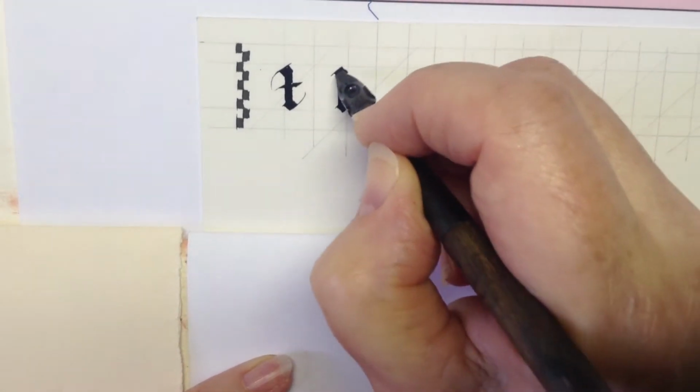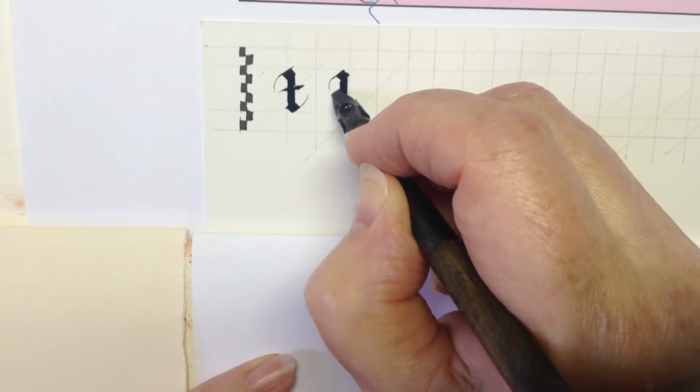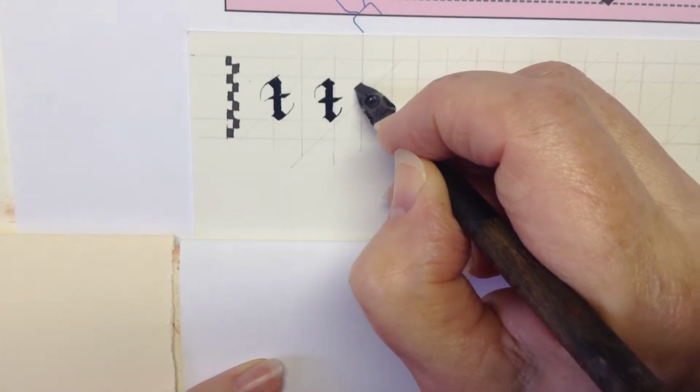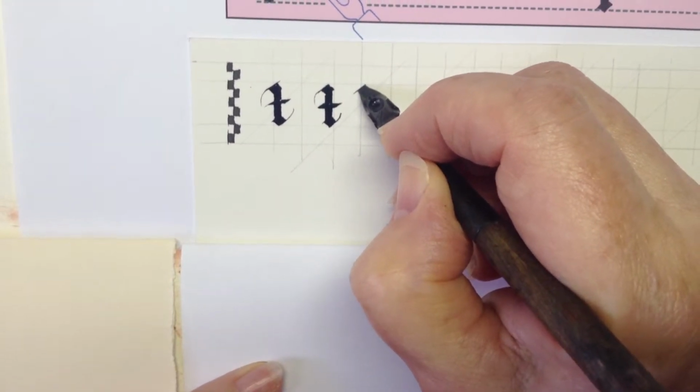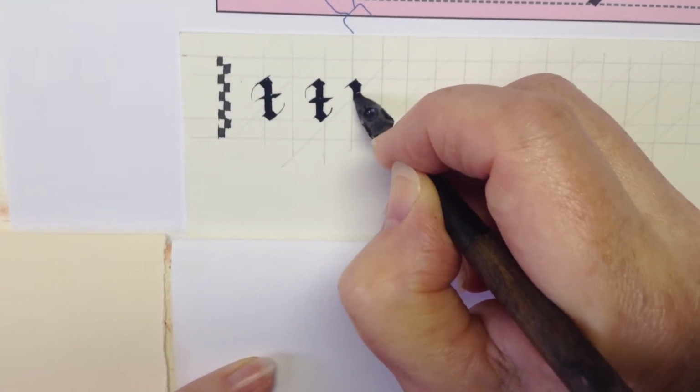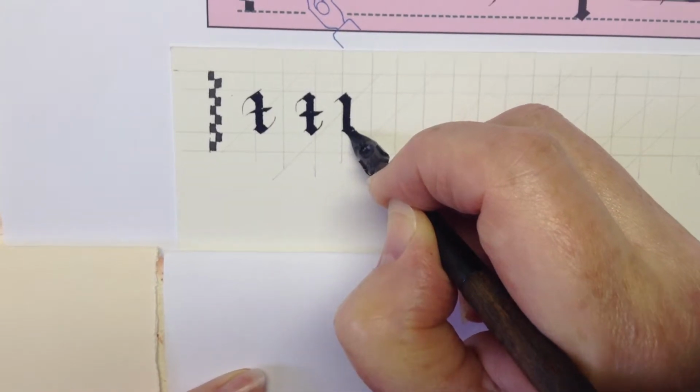Tyro was the secretary of Cicero. He was a slave and then a freed man, and he developed a system of shorthand for taking down Cicero's words. And obviously it wasn't quite as elaborate as this.